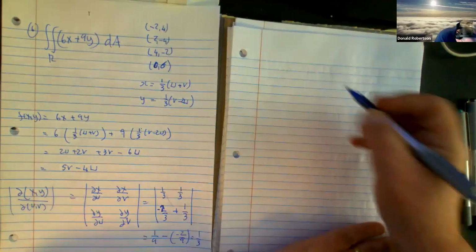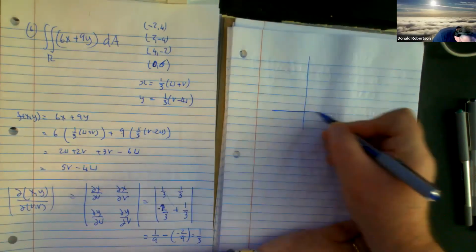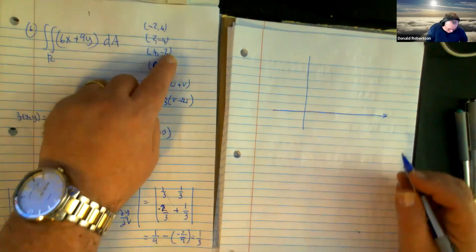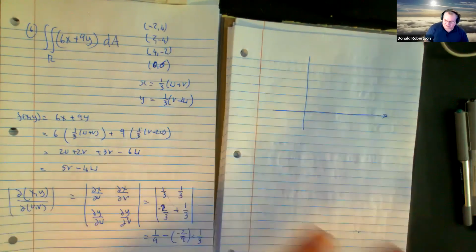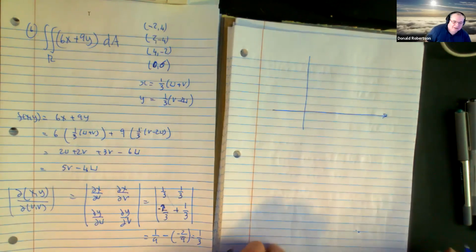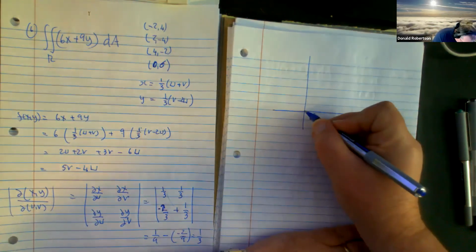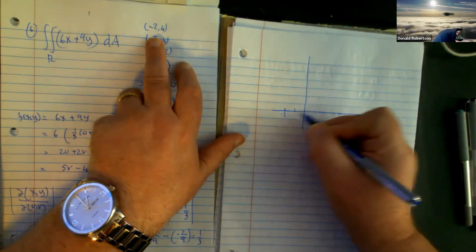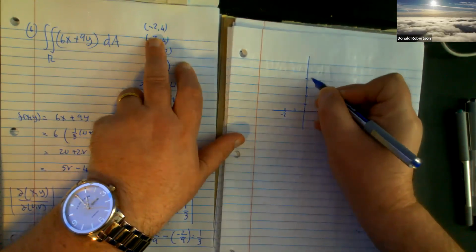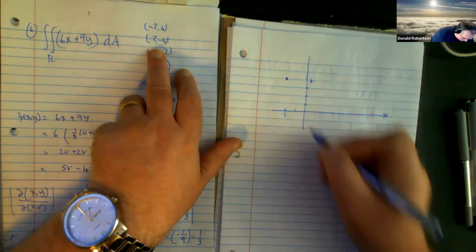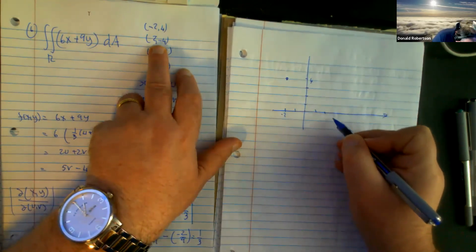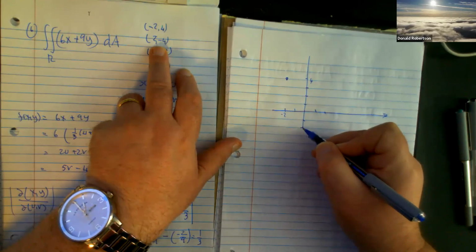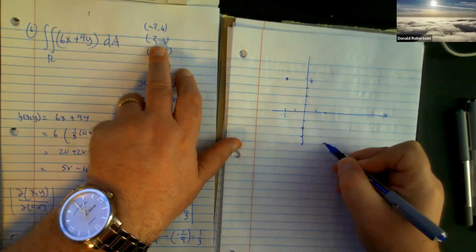Now, the next bit is we need to turn this parallelogram into U's and V's, right? And so the first thing I'm going to do is just plot these points. So -2, 4 is here. 2, -4 is here.